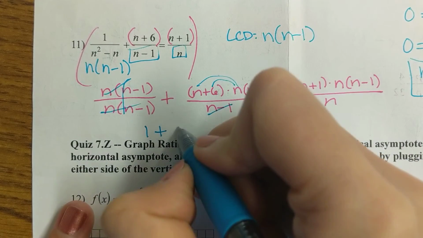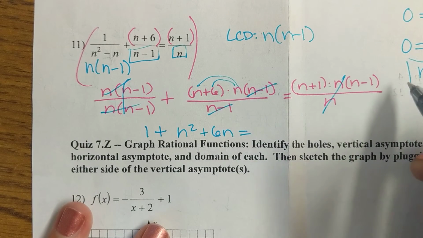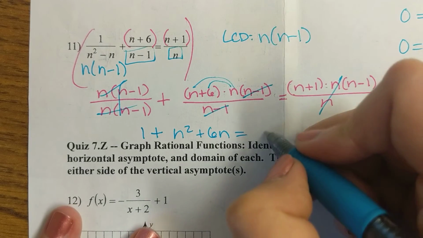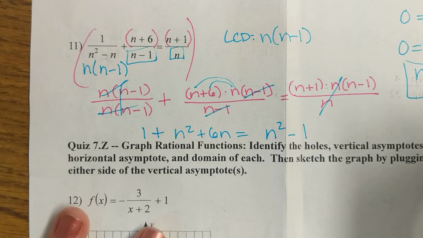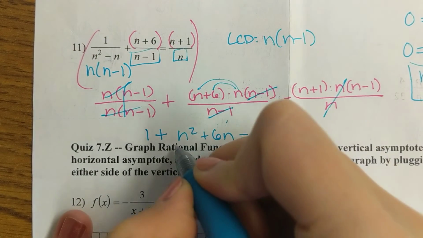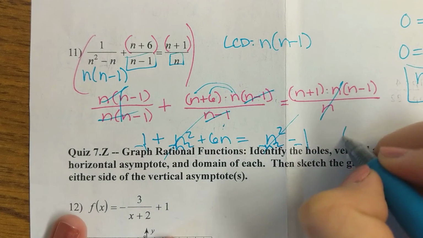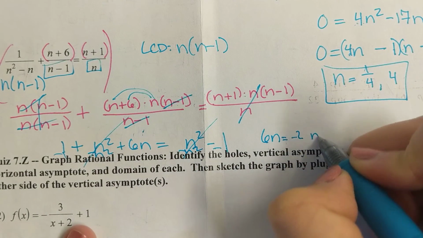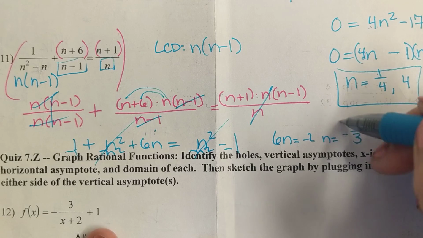I'm going to distribute the n, so I have n squared plus 6n equals n plus 1 times n minus 1. That's difference of perfect squares, so it should be n squared minus 1. And, all right, let's reduce. This is not too difficult. We have subtract your n squared, and then you have 0 n squareds. Okay, subtract the 1, so you have 6n equals negative 2, n equals negative 1/3. Does that make any of my denominators equal to 0? Nope. Good to go.